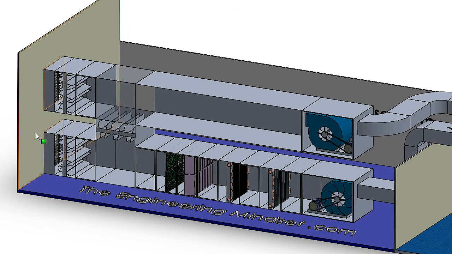So if you imagine, if you didn't have this connection here, then all that air that you brought in would have to be filtered, heated, and then cooled, and then you've spent all that money in the heating and the cooling.